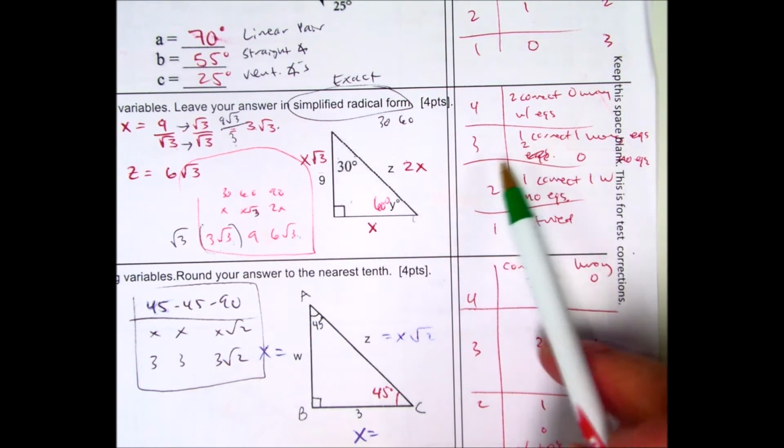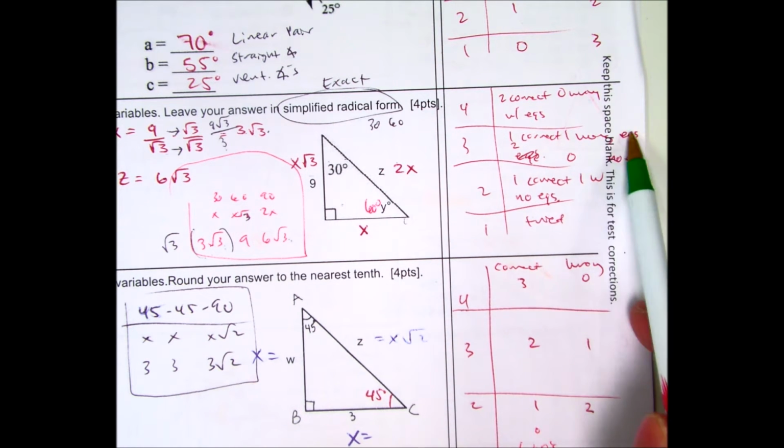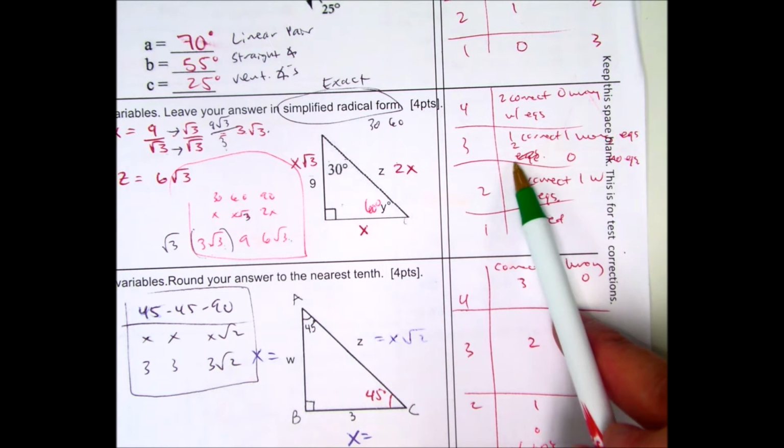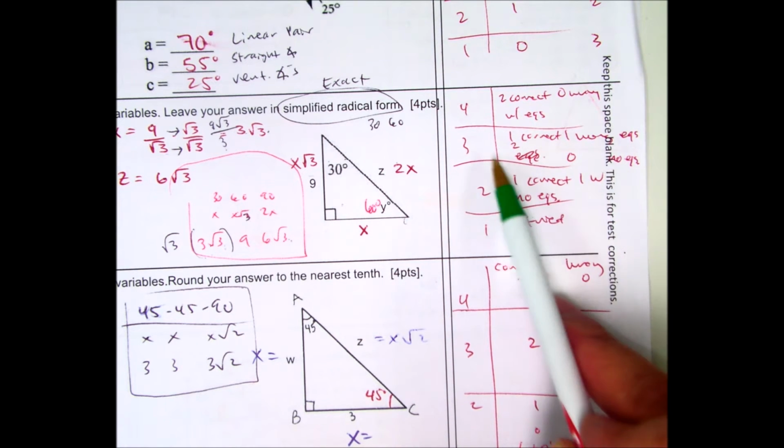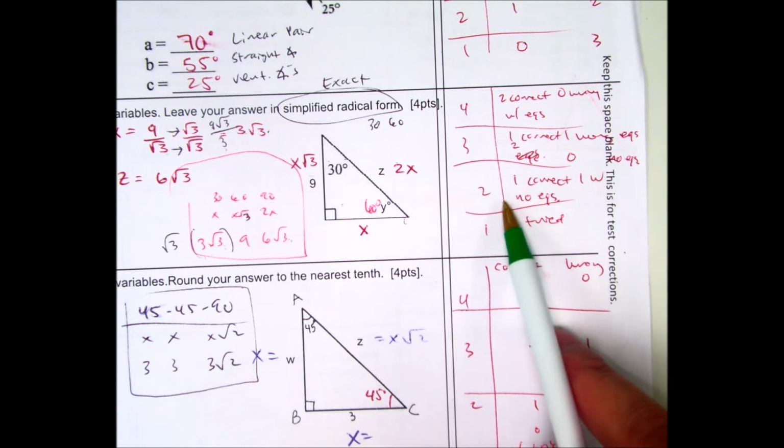4 points for 2 correct, 0 wrong with equations. I gave you 3 points for 1 correct, 1 wrong, or 2 correct, 1 wrong with equations. 2 correct, 0 wrong with no equations, I gave you 3 points. 2 points for 1 correct with 1 wrong, and then no equations. And 1 point, you tried it.